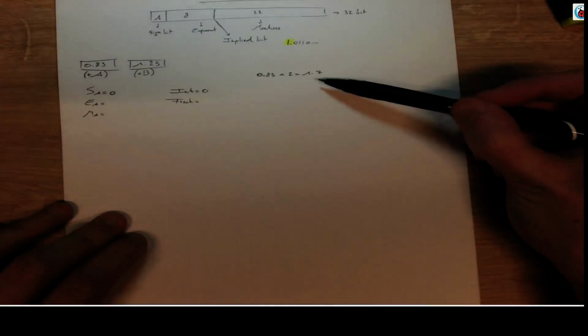I already showed you the technique for this, and it's pretty simple. I write down the number without the integer part, so in this case it's the same number, 0.85, and I multiply it by 2. Then I get 1.7. I take a look, and if it's 1 or bigger than 1, I store a 1 in binary.